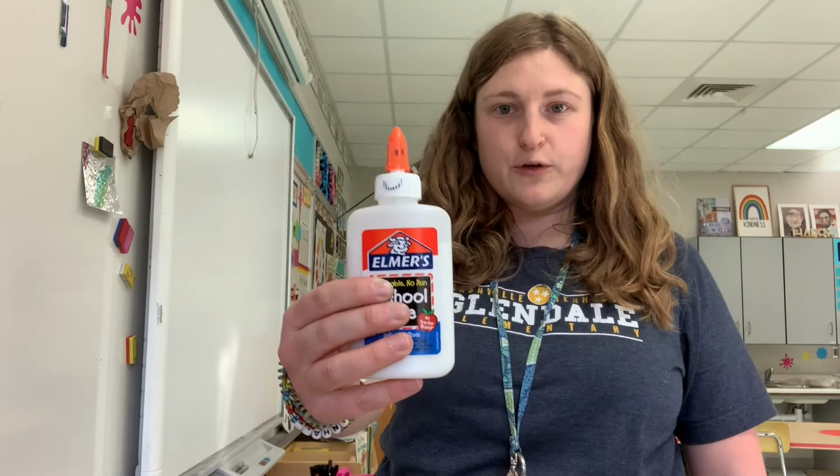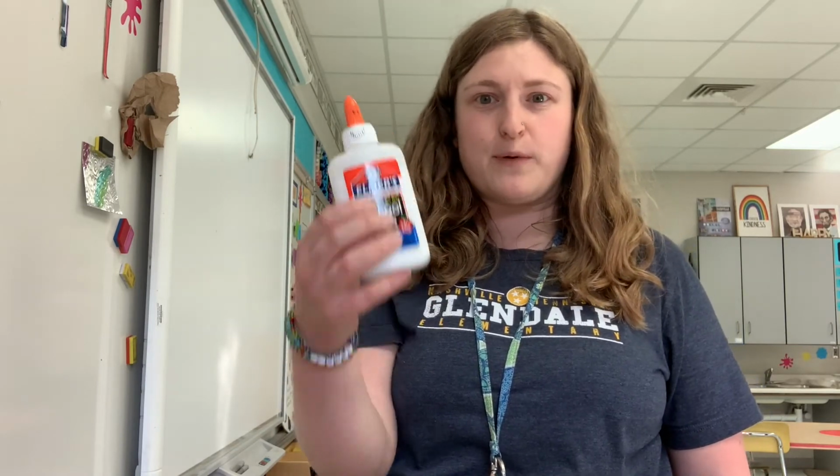When you glue your self-portrait down, you can either use a glue stick or you can use a glue bottle. If you use a glue bottle, remember our glue rule. Dot, dot, not a lot. That means we don't want a lot of glue. We don't need puddles, just glue raindrops.